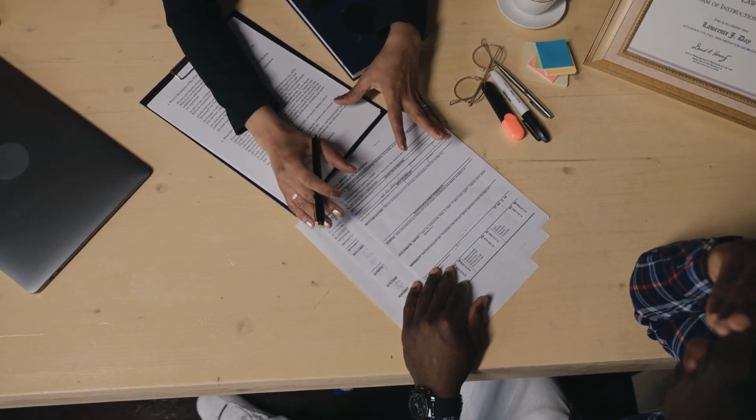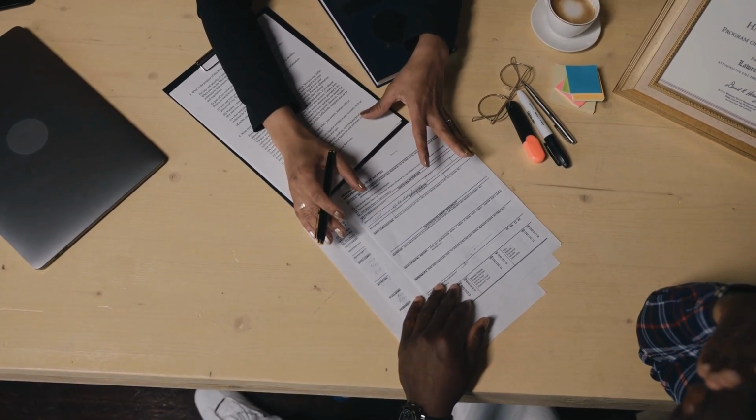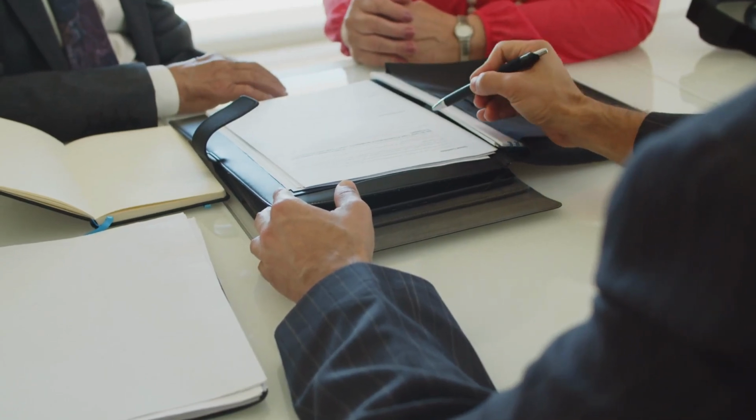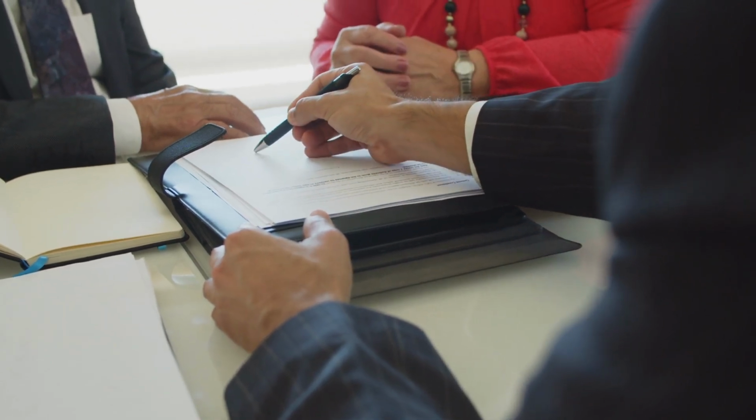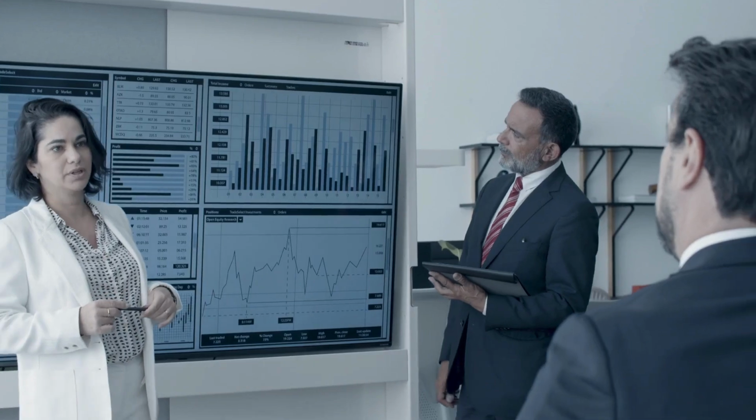The team has 3 choices. First, outsource development of a model. Second, customize an off-the-shelf model. Third, build a model in-house.